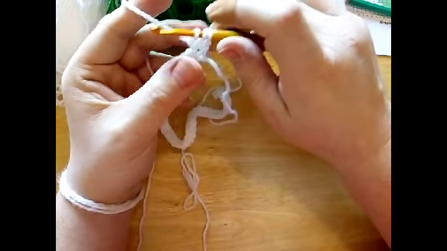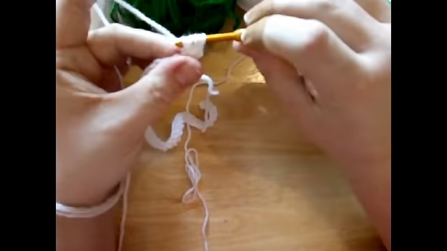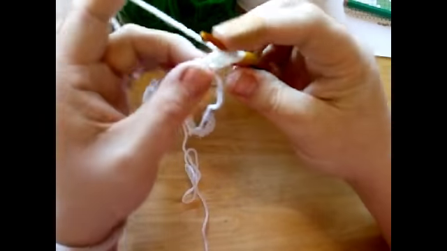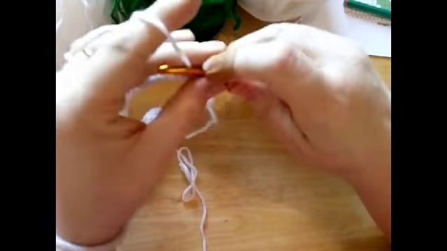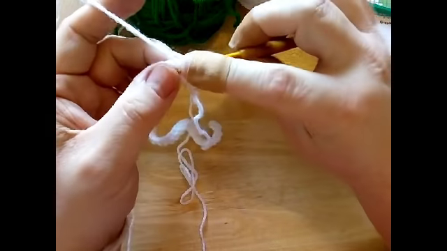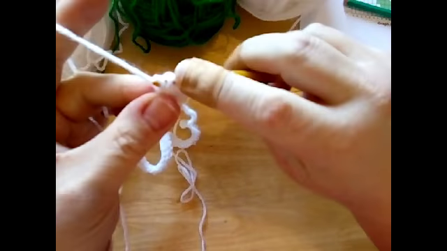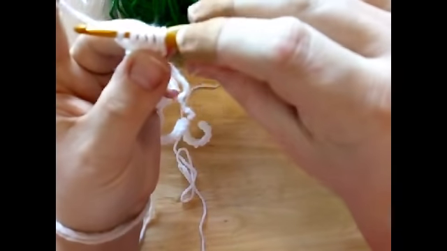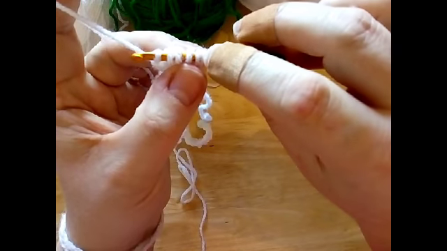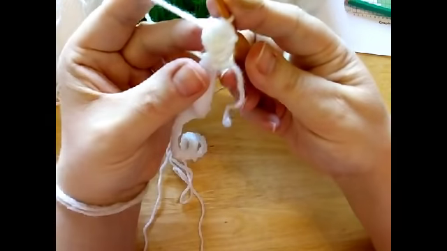We're going to do that 5 times in total, so 5 incomplete double crochets. We yarn over and pull through the first 2 loops and leave that last one on the hook. So 1, 2, 3, 4, 5. I've got 1 more to do. Through just 2 loops, and there we have 6 loops on the hook altogether, 1 for each stitch and 1 for the hook, and then yarn over and pull through all 6 loops.